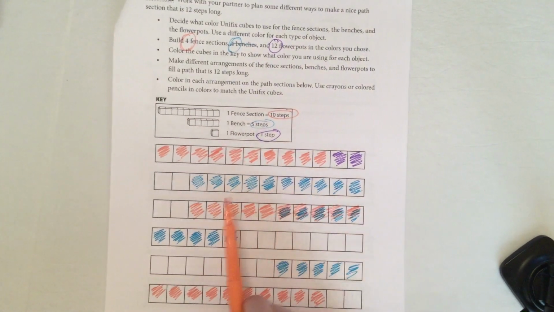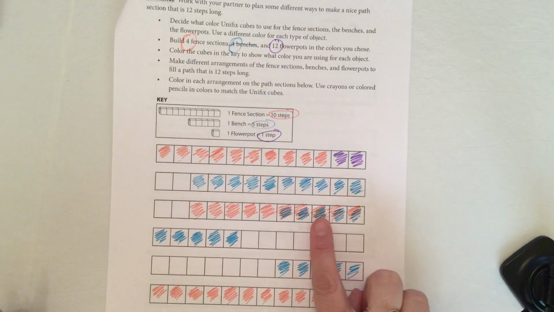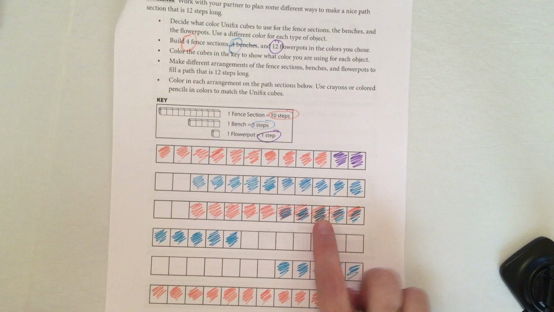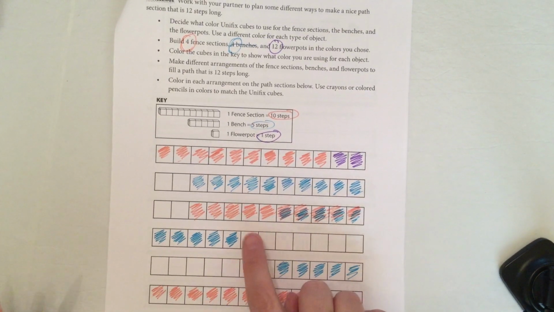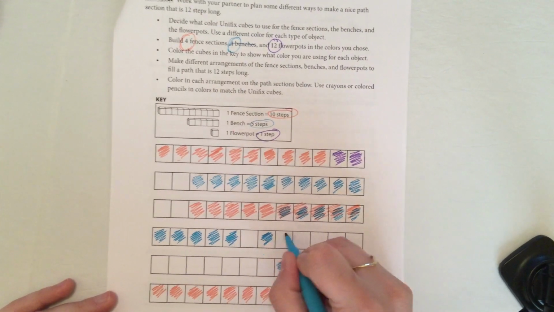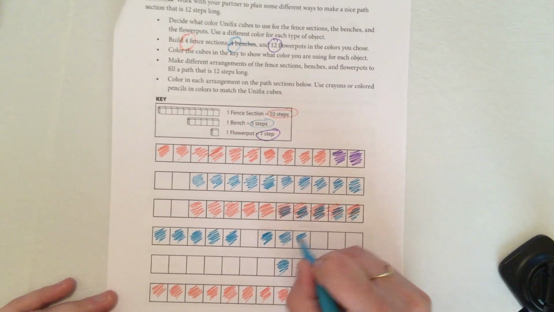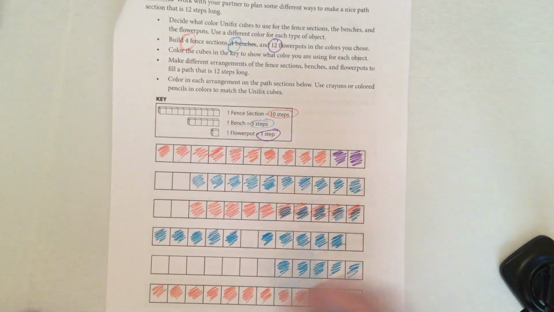So I still have my 4 benches. I have 3 fences now. So I'm looking around. I still don't have another spot for 10. So I'm gonna move another bench. I'm gonna move this bench up here. So 1, 2, 3, 4, 5.